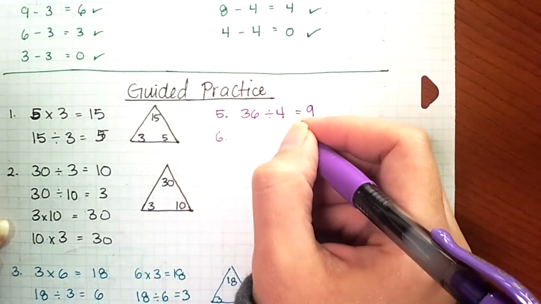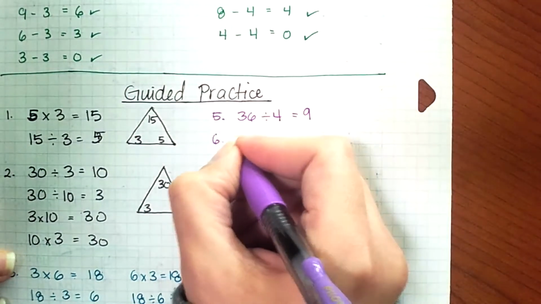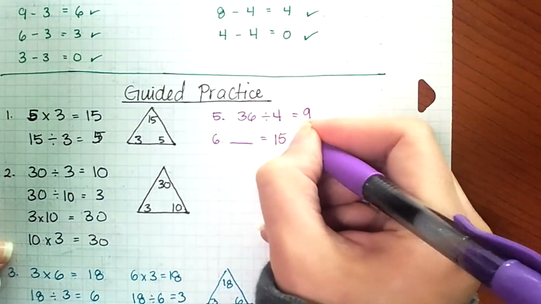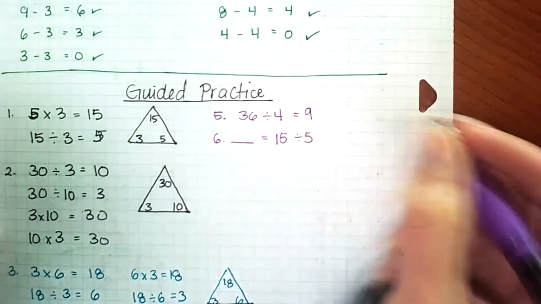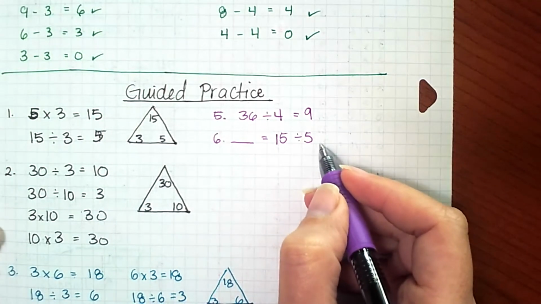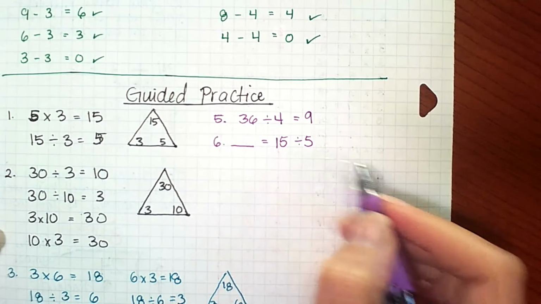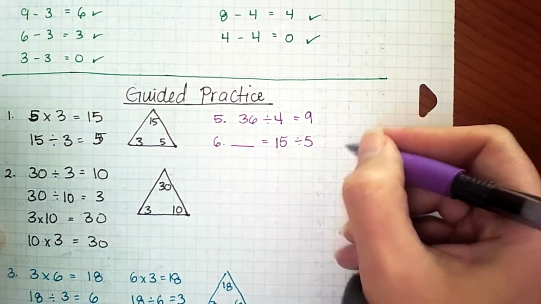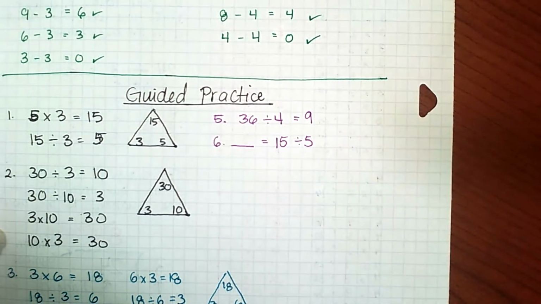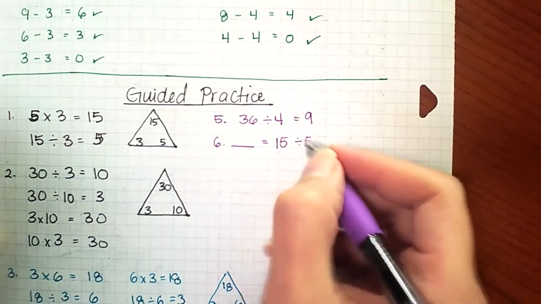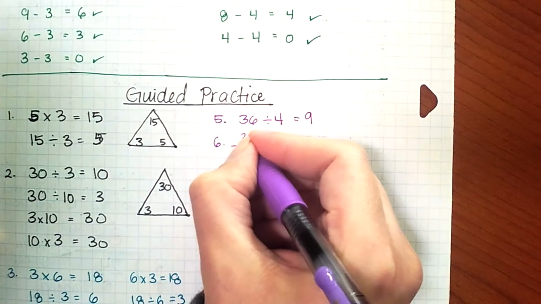For number 6, it says a number is equal to 15 divided by 5. So 15 broken up into 5 groups. Or you can think about 5 times what is equal to 15. So I know from my 5 facts that 5 times 3 is equal to 15. So 15 divided by 5 will be equal to 3.